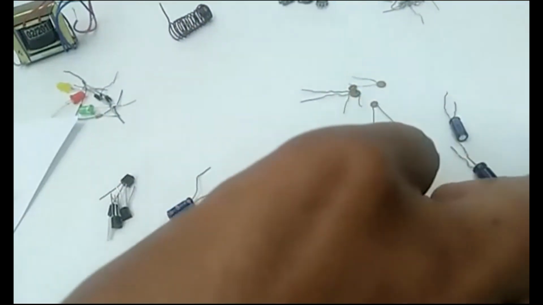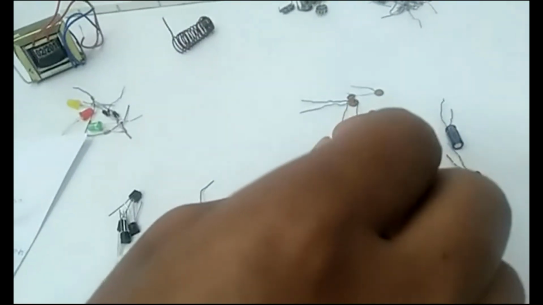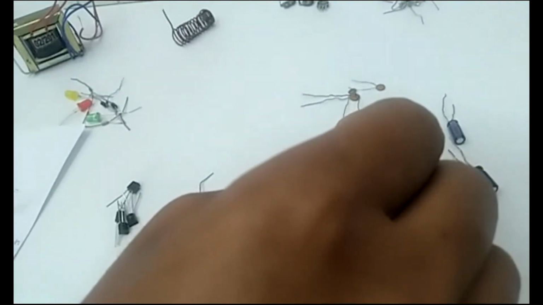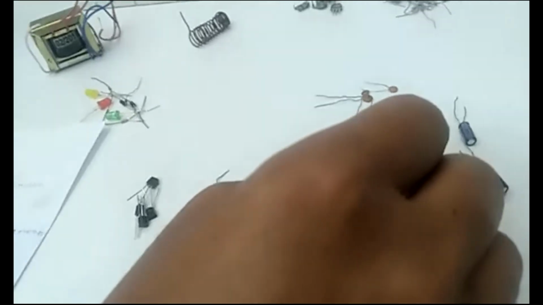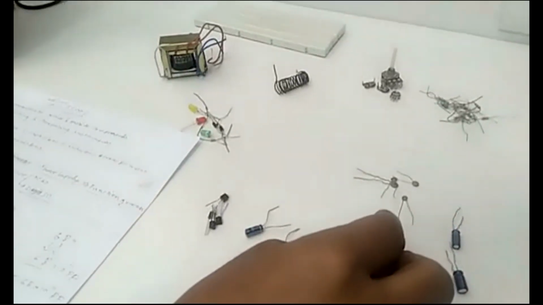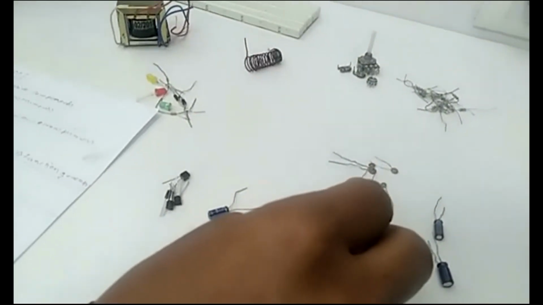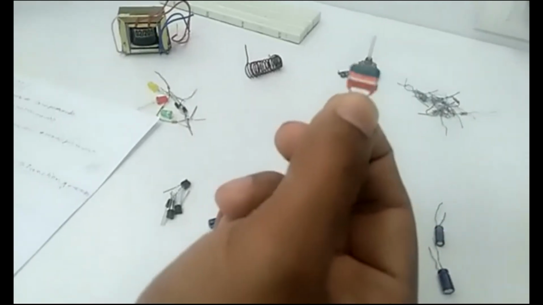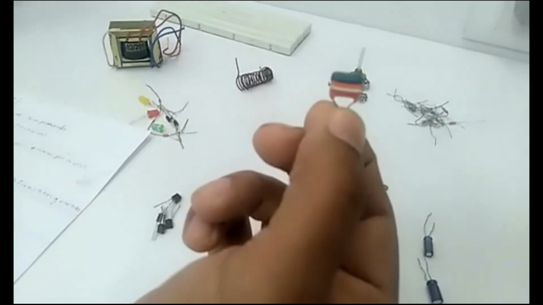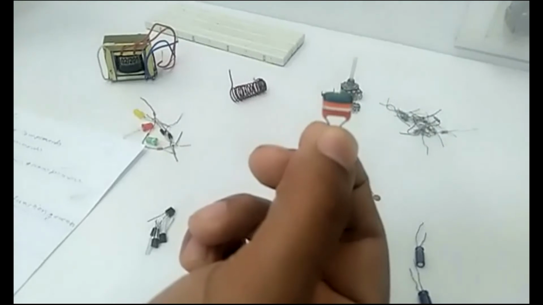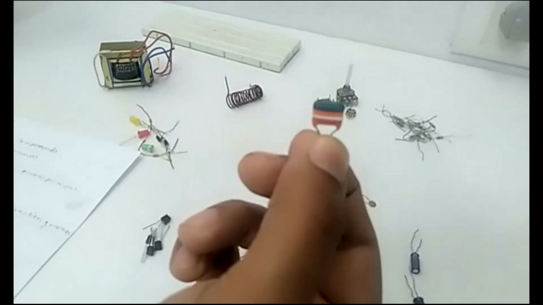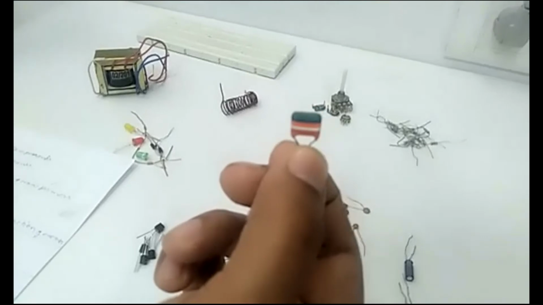But one thing you have to consider: in the case of a resistor, you start with the color bands that are closely spaced, from the left or right side. In the case of a capacitor, you have to read the color codes from the top towards the bottom.